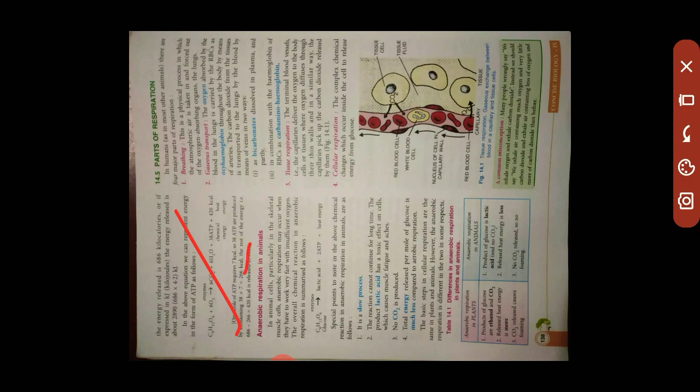And if you add this 266 kilocalories with 420, you will get 686. So this is all an addition and subtraction process. You should go through it once.